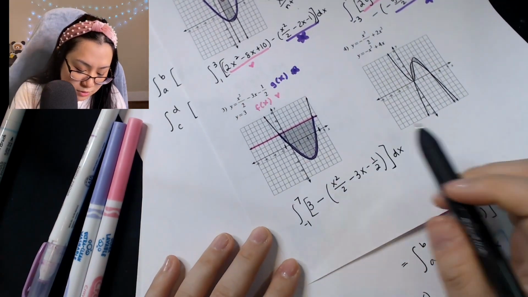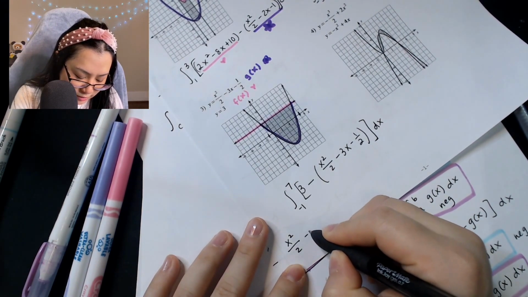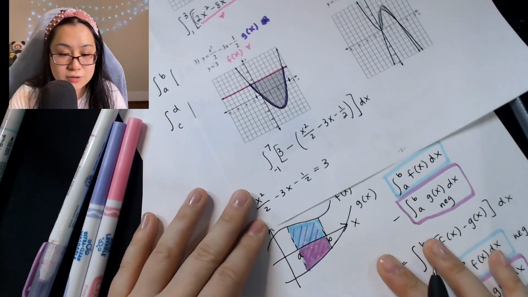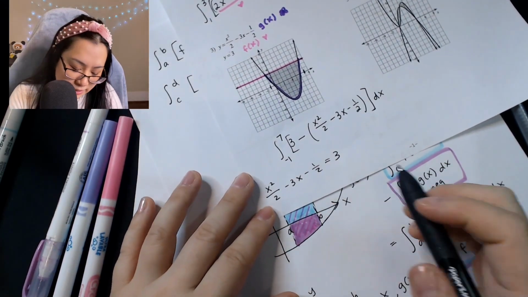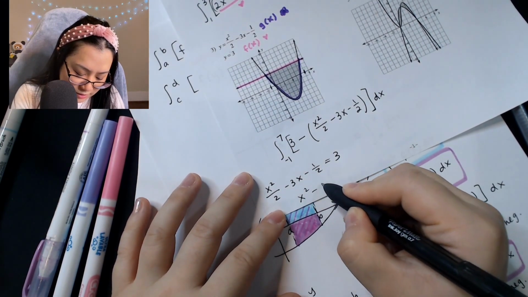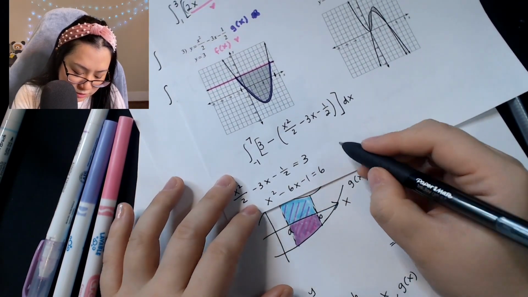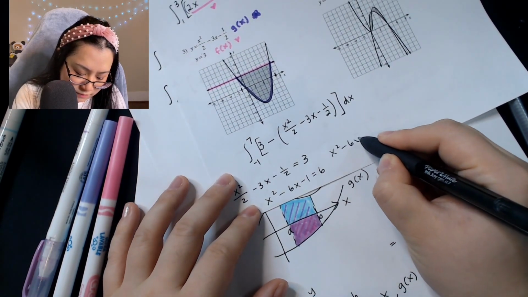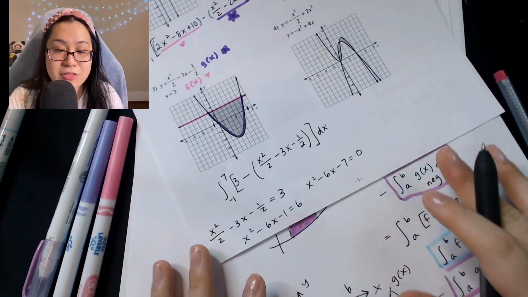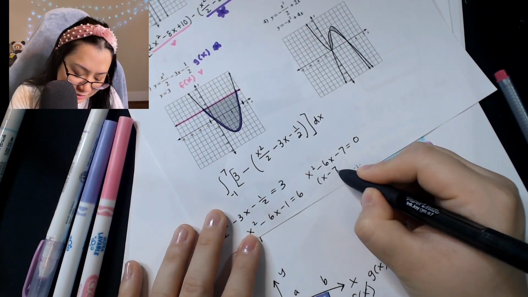So what we would do is just find where these two are equal. So we just go ahead and do that algebraically. So we set them equal to each other, and you can solve this however you want. Perhaps just multiply by 2 over everything. So x squared minus 6x minus 1 equals 6. Then go ahead and move the 6 over. For our algebra friends here, I can really see that math does build on itself. So here you can backwards FOIL it.